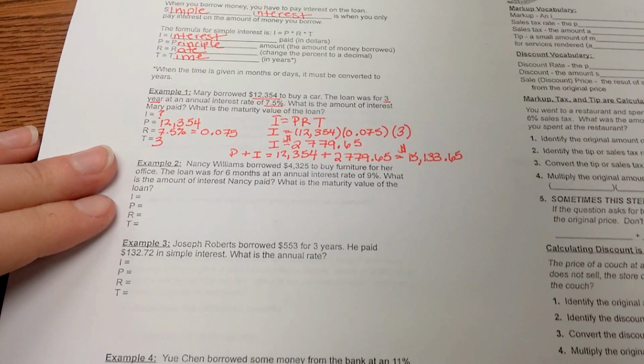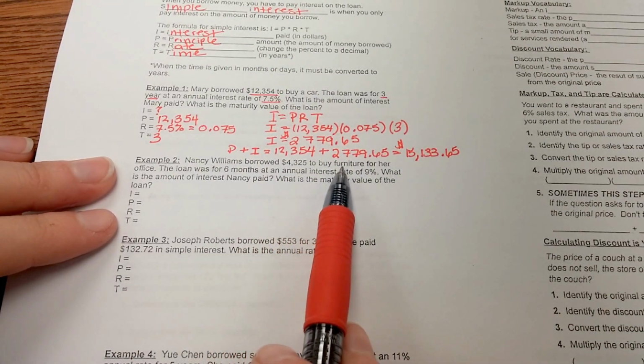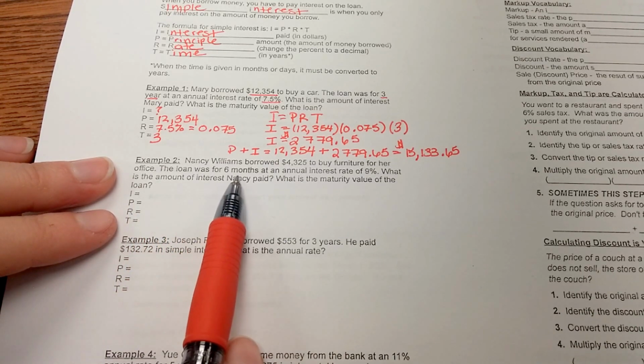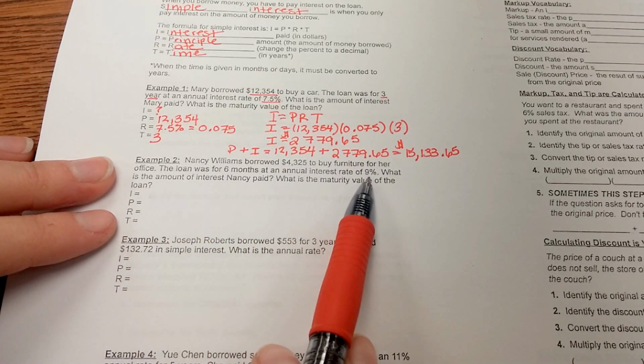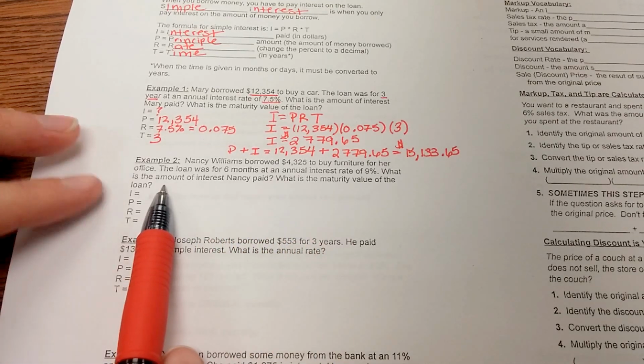All right, example number 2. Nancy Williams borrowed $4,325 to buy furniture for her office. The loan was for 6 months at an annual interest rate of 9%. What is the amount of interest Nancy paid, and what is the maturity value of the loan?